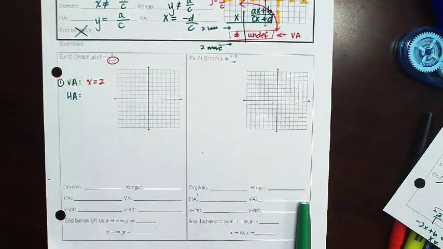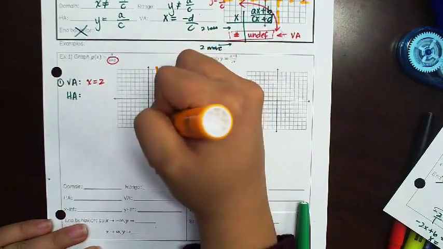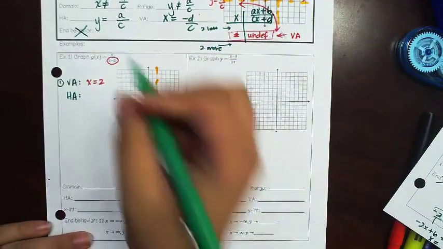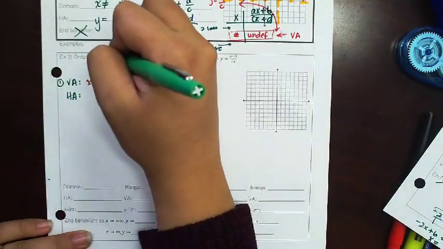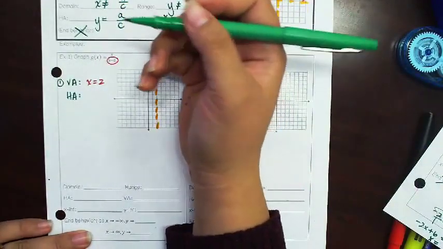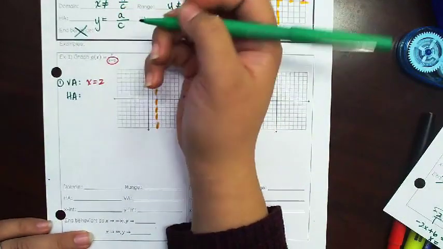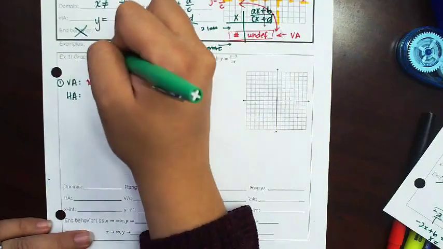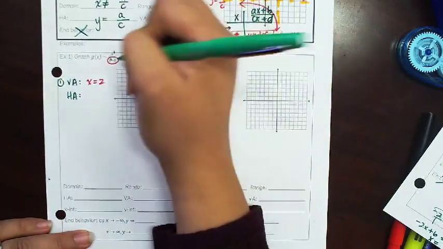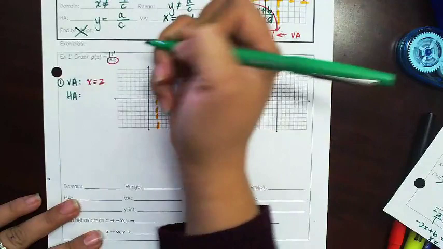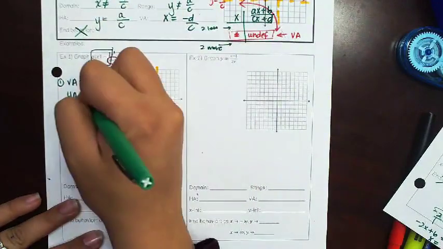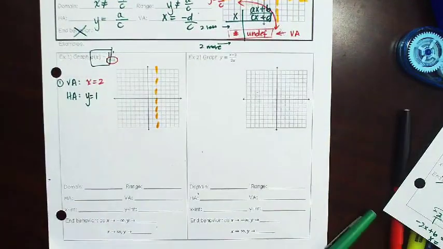And then I go ahead and graph it. For the horizontal asymptote, because it is not an actual number, we have to check if the degree is the same on both. Then we could just take the coefficient, and that would be y equals 1. And then once we do that, we can graph it.